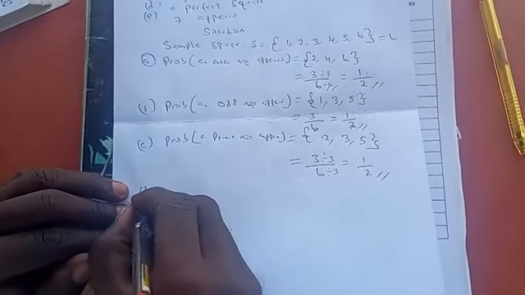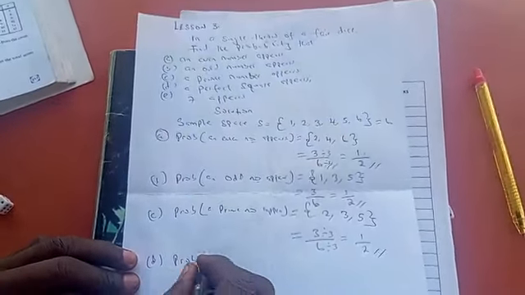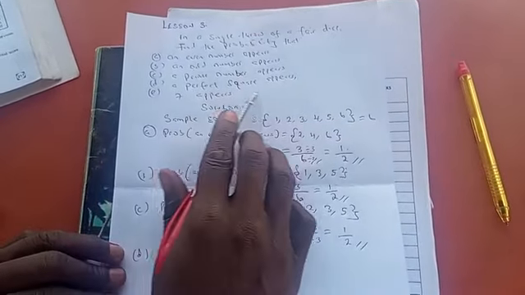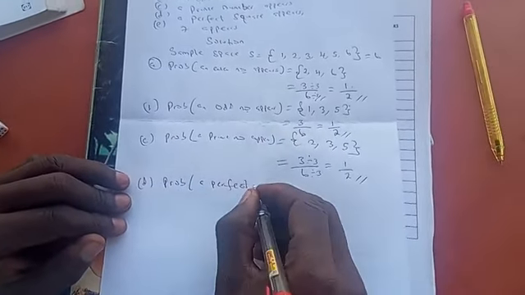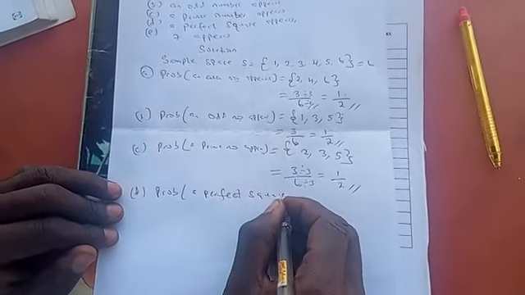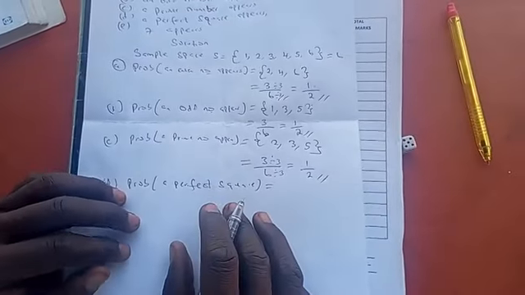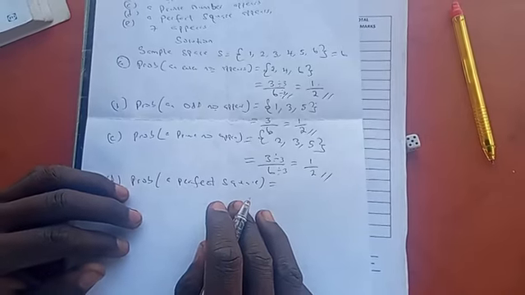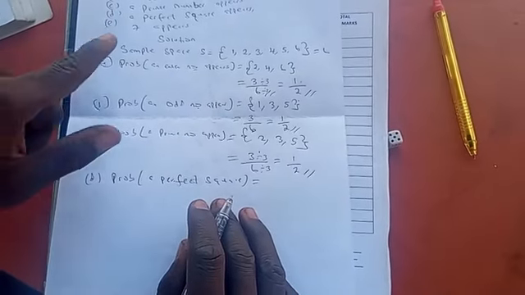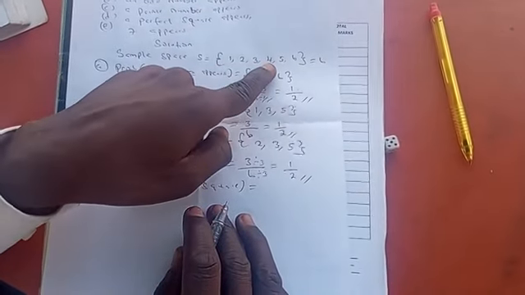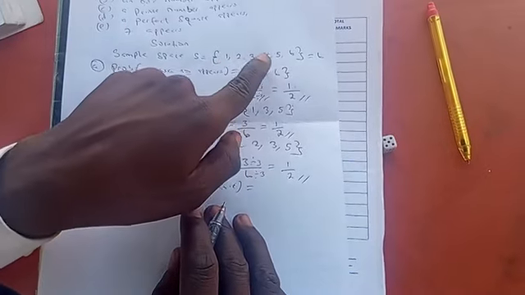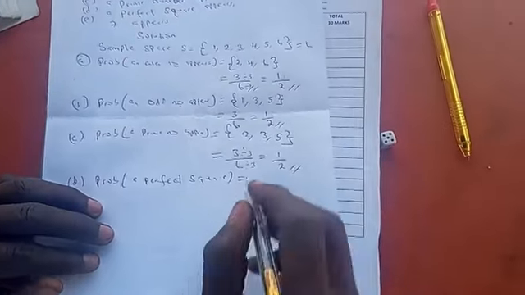Now, D, probability of getting a perfect square. A perfect square here is 1 and what? 4. 1 and 4 are perfect squares.